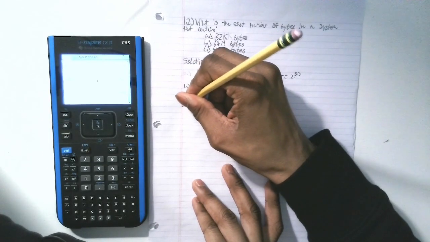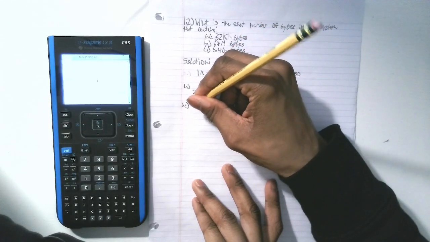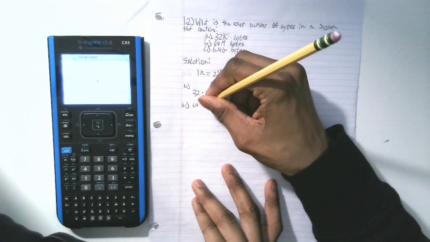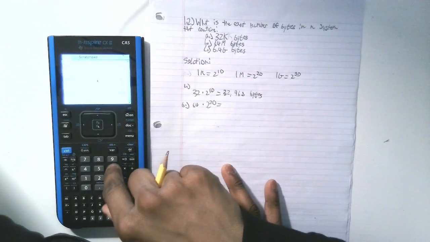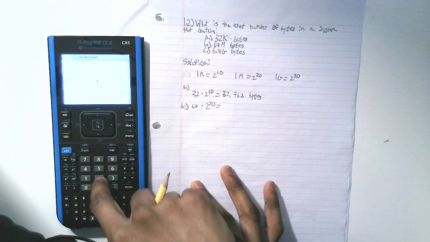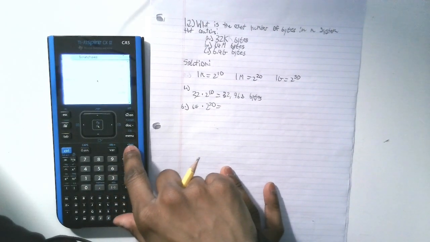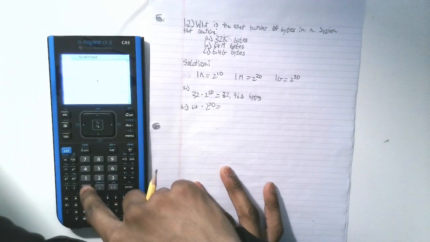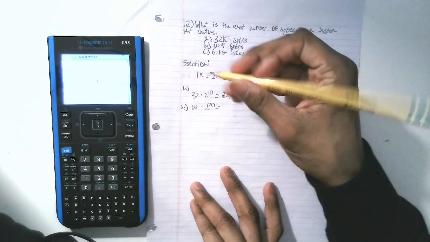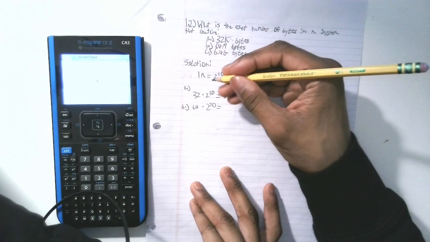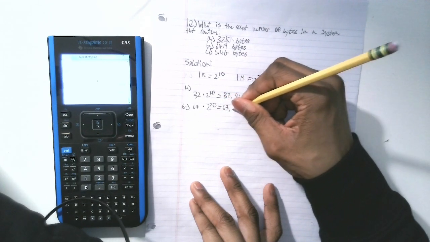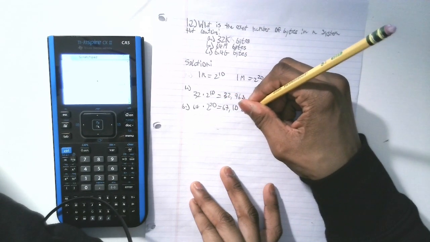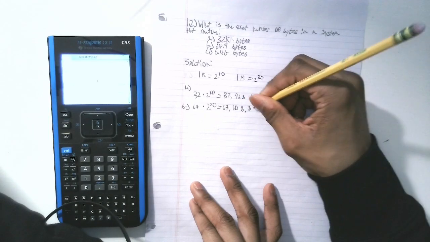Then for B, we just repeat the same process. It would be 64 times 2 to the 20. If we do that, we get this quite large number: 67,108,864 bytes.